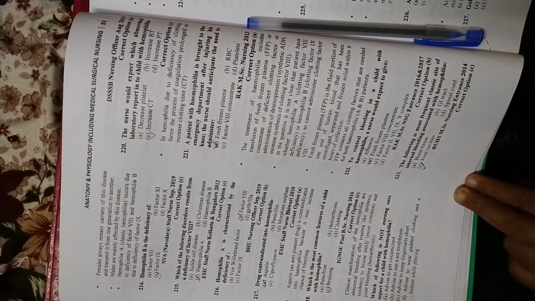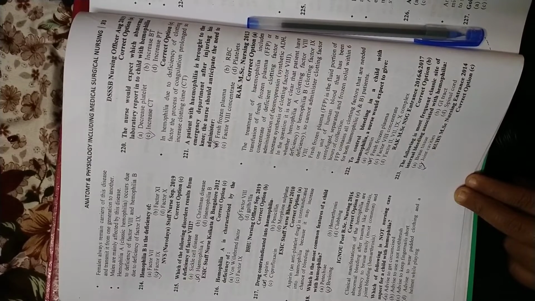Fresh frozen plasma contains all the clotting factors needed for both hemophilia A and B. Then, to control bleeding in a child with hemophilia, a nurse would expect to give fresh frozen plasma, albumin, factor 8 concentrate, or factor 8, 9, 10. The correct answer is fresh frozen plasma.